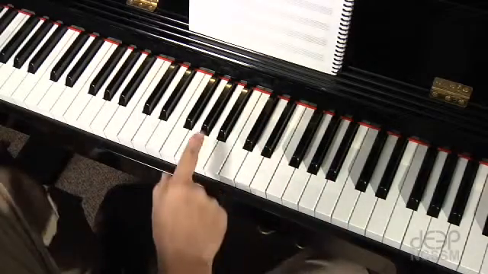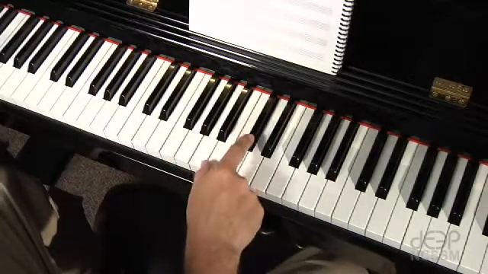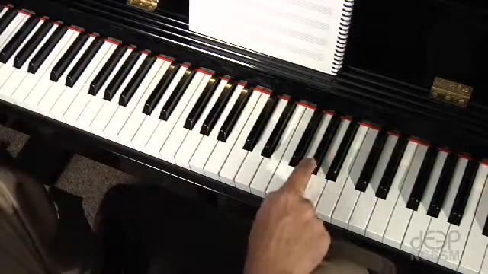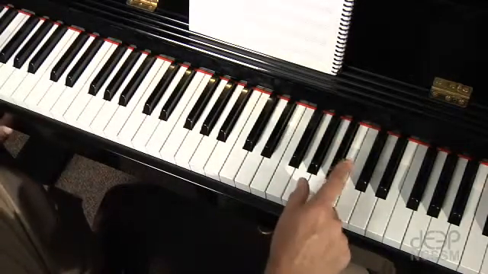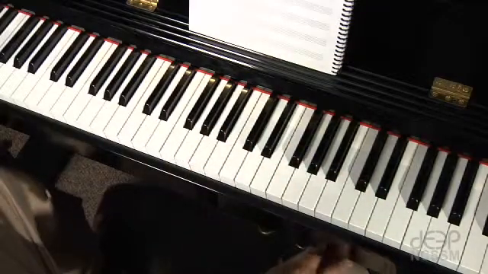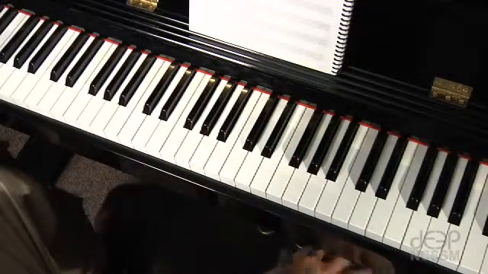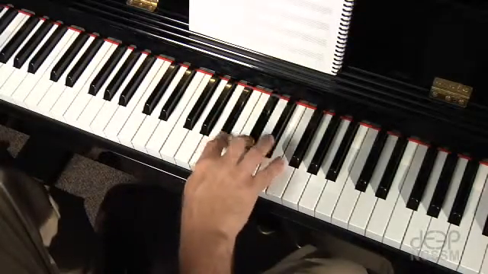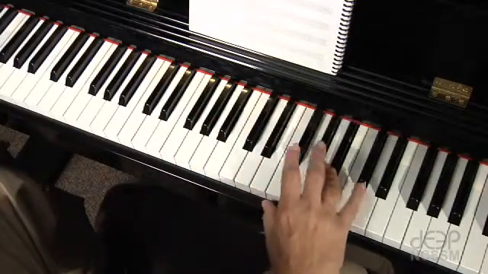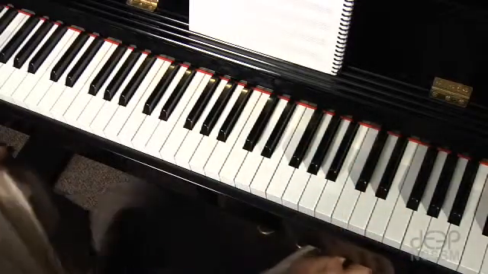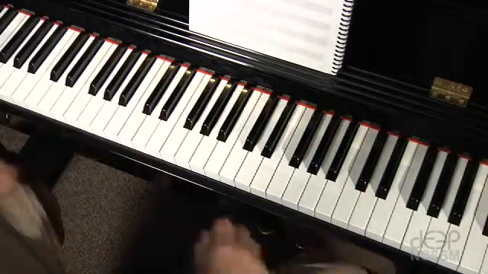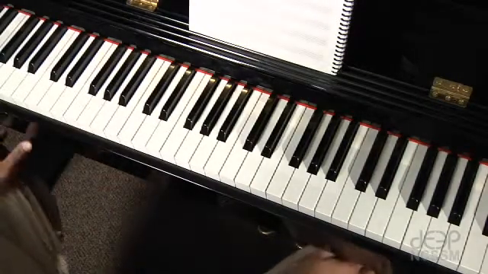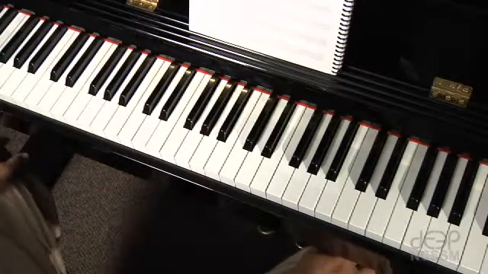Now, if you use that pattern, 1, flat 3, 4, flat 5, 5, flat 7, and 1 again, or 8, starting on any key, you can play a blues scale in any key. But in this case, the blues in B flat scale are those pitches. Now, in the piece Blues by 5, we can use those notes in any combination to play an improvised solo over the chord changes of Blues by 5.